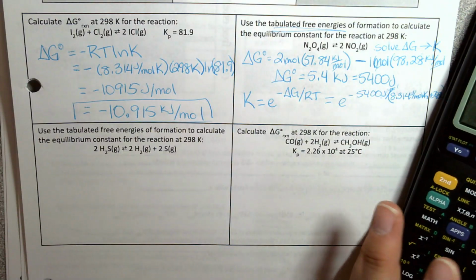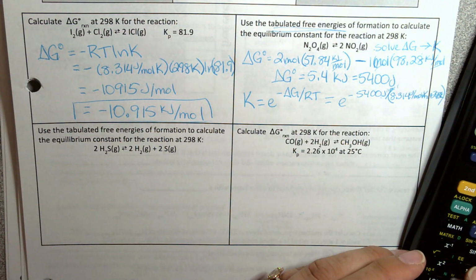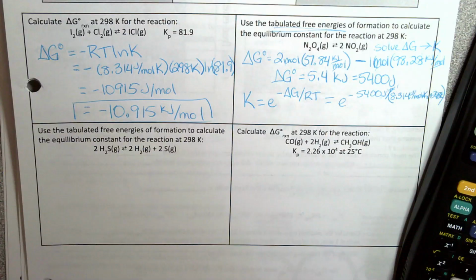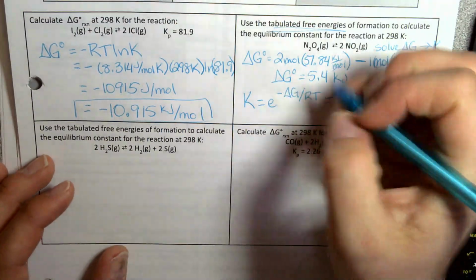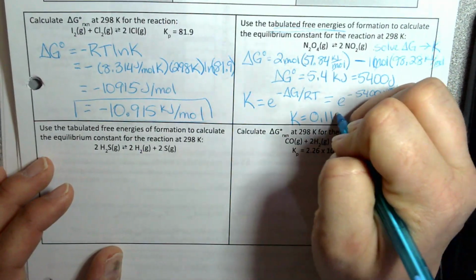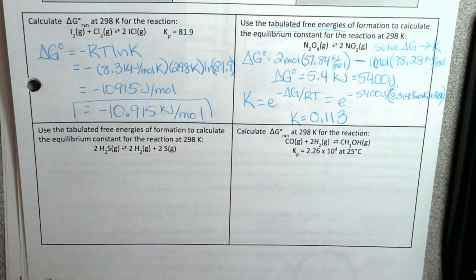Let me see. Why am I getting the wrong answer? Oh, I got 0.1132. Is that what you guys said? That's what Owen said. Ashlyn, what did you get? I typed it in wrong. Okay. So we got K equals 0.113. And again, no units. So just leave it like that.